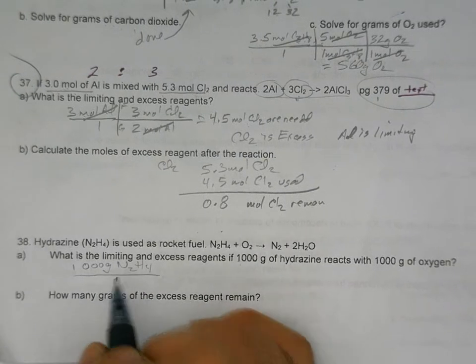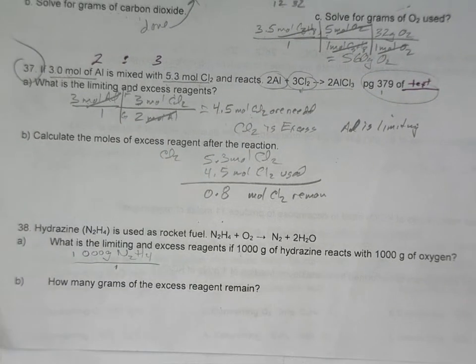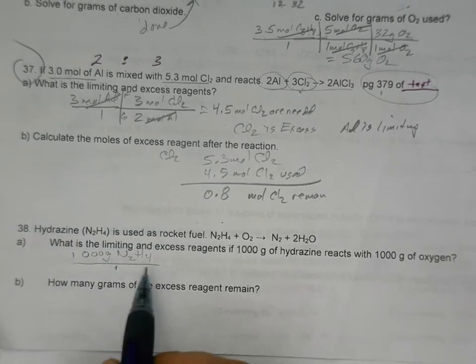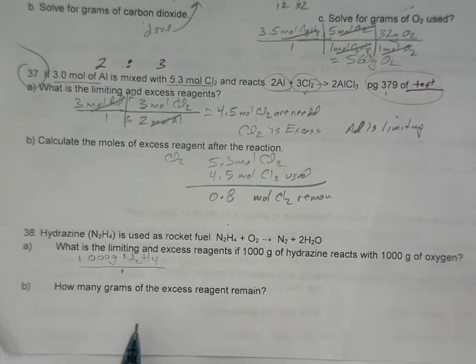Put that over 1. How do we want to do this? What's going to be the best way? Let's just figure out how many moles of O2 we're going to need with that.